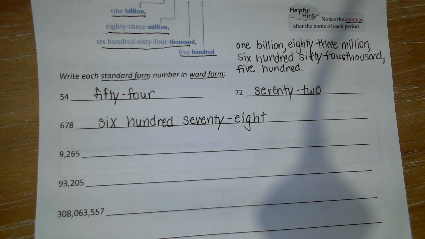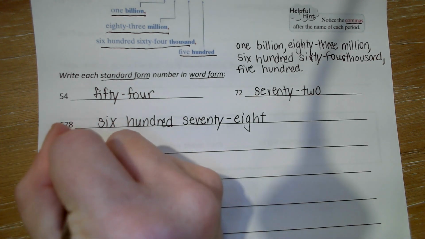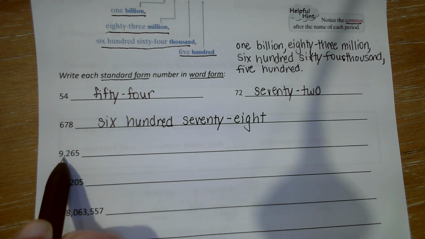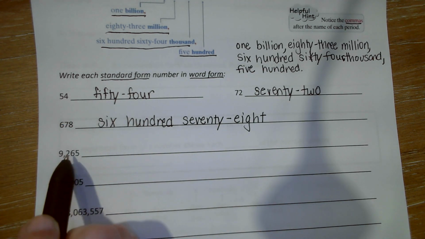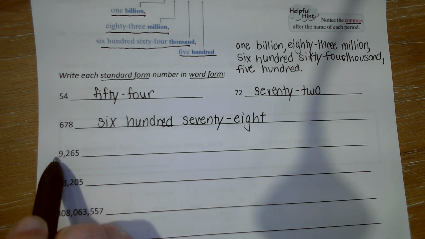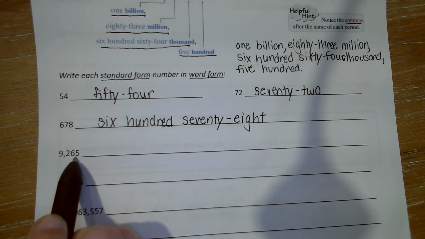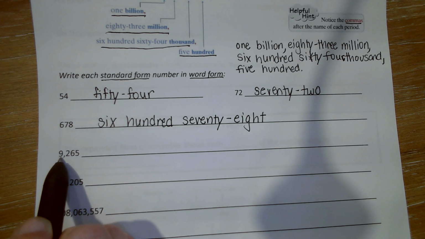So the next one, let's go ahead and write it together. This one has a comma now. These did not. So now we're moving into another period other than the ones. What period are we in? The thousands. And what number is it? 9.